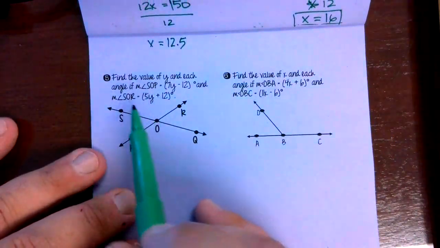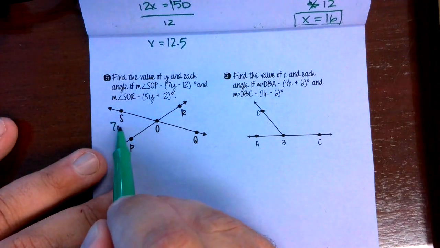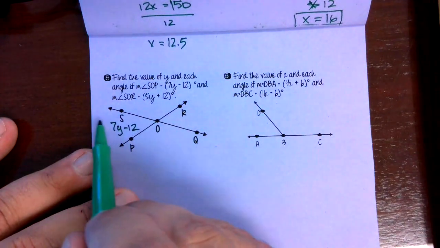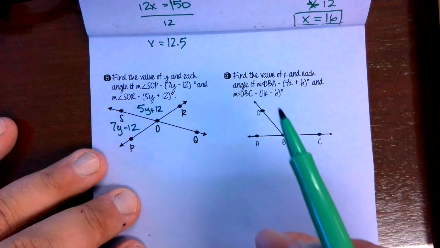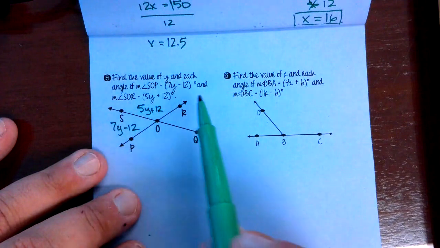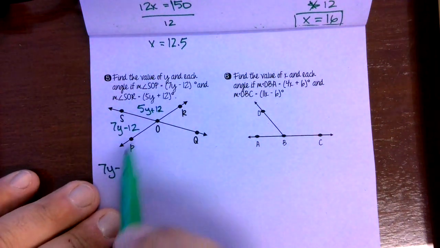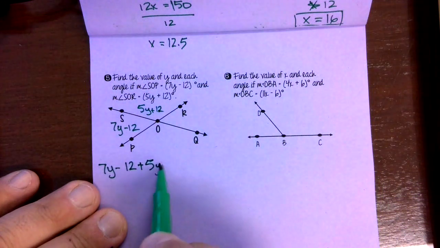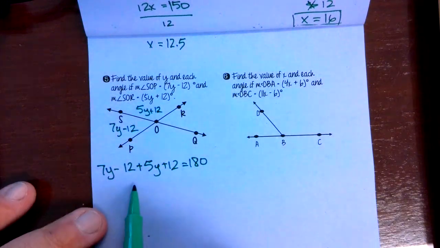Welcome back. SOP, 7y minus 12. SOR, 5y plus 12. And I'm looking for y here and each angle. So I'm going to start. They're a linear pair right next to each other. They make a line. Add them up, set them equal to 180.